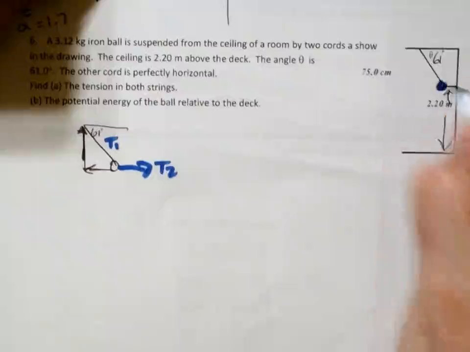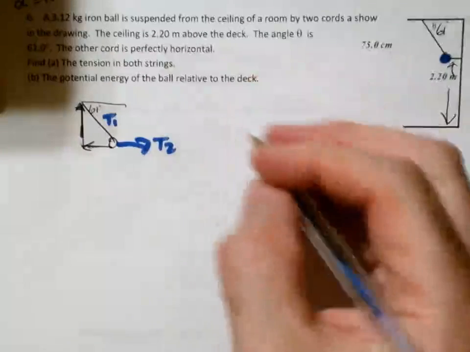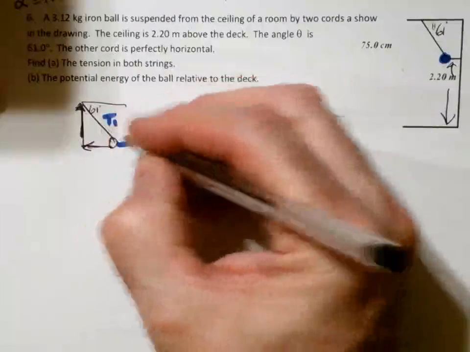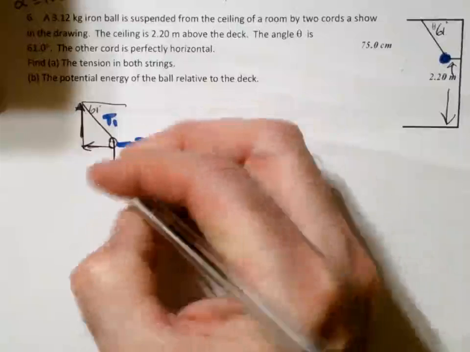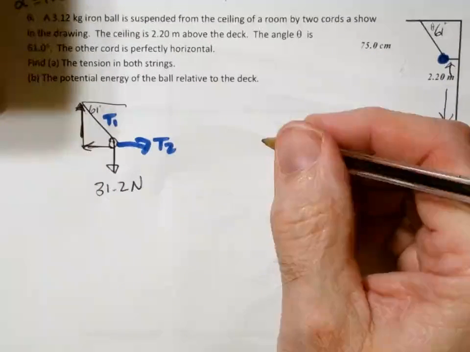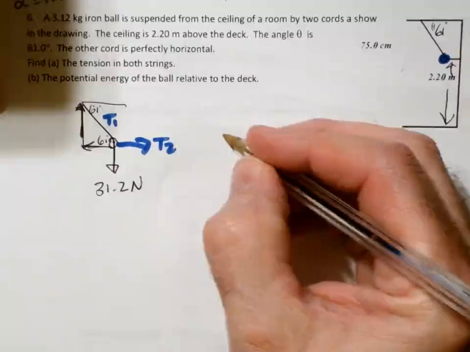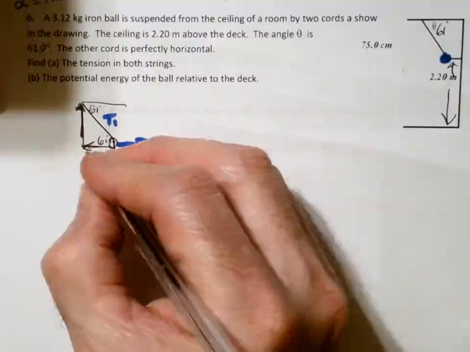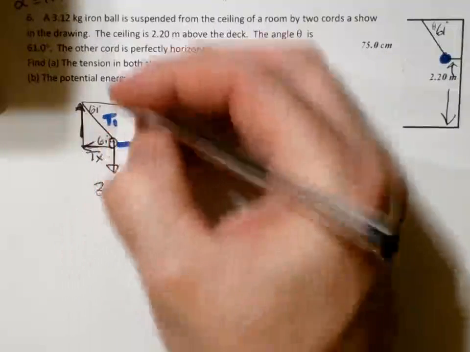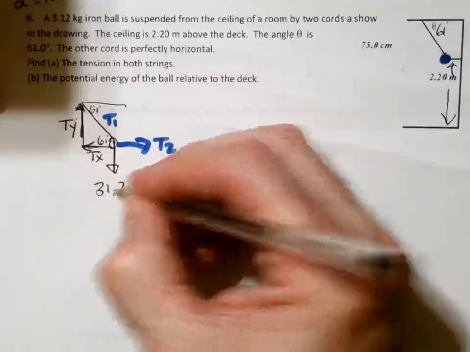Notice that it's not moving. So the net force in any direction is 0. Free body diagram. Also, there's a force of gravity here of 31.2 newtons. So you can see that if this is 61, this is 61, alternate interior angles. And so this x component here is going to be equal to T2. And this y component here is going to be equal to 31.2.